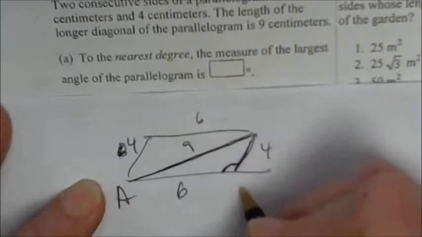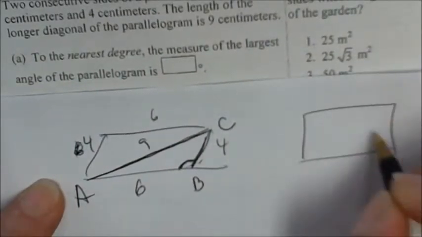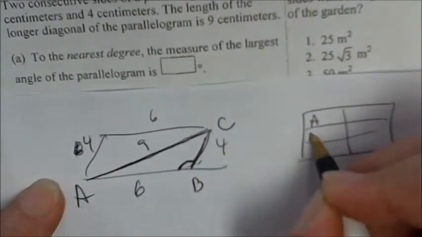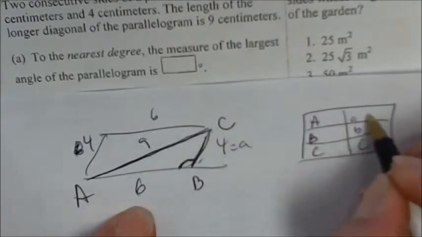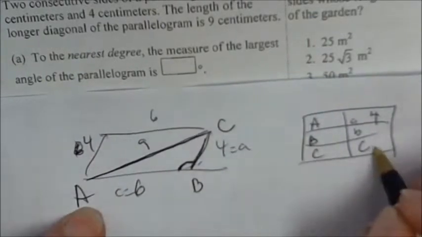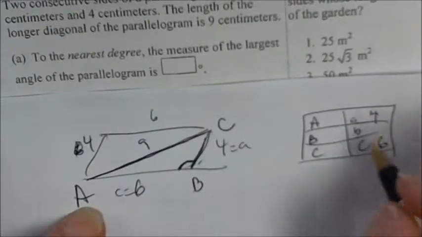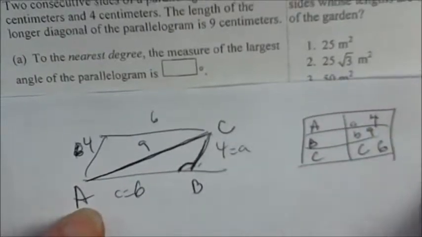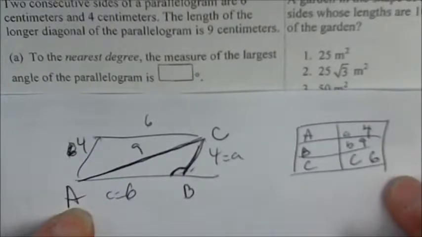So if we set up our ABC triangle down there, set up our chart to see what we have. We have little a is 4. We have little c is 6. And we have little b as 9. So we have side, side, side information.